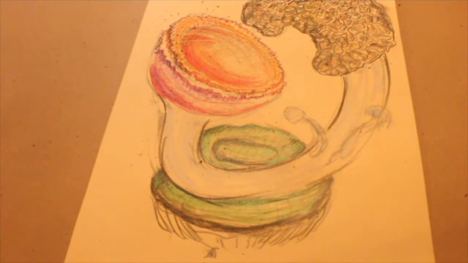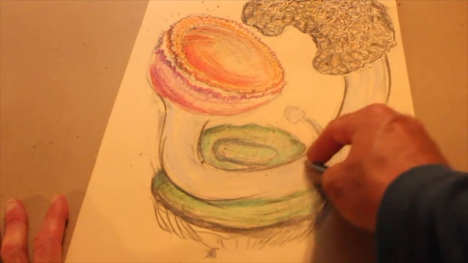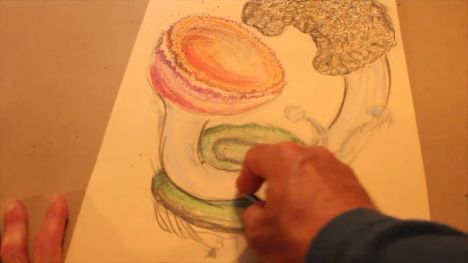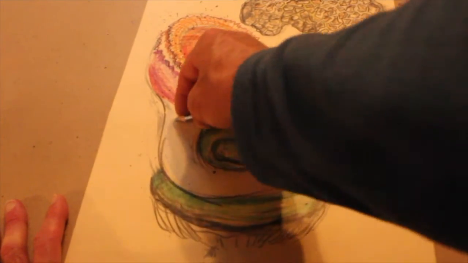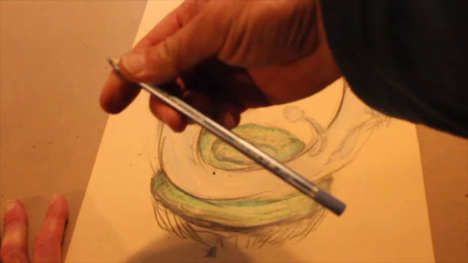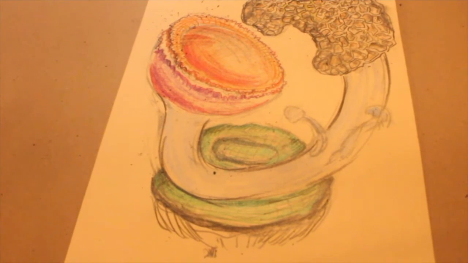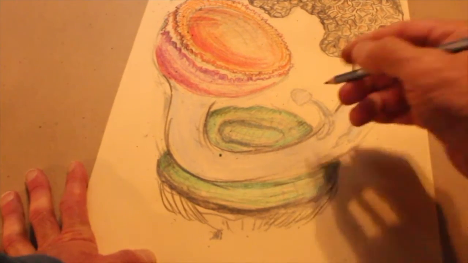So I keep working with this. I'm building my value here, starting out with a light color. This is kind of a violet. What do they call this? They call this glacier blue. And then I keep working with new, darker color.